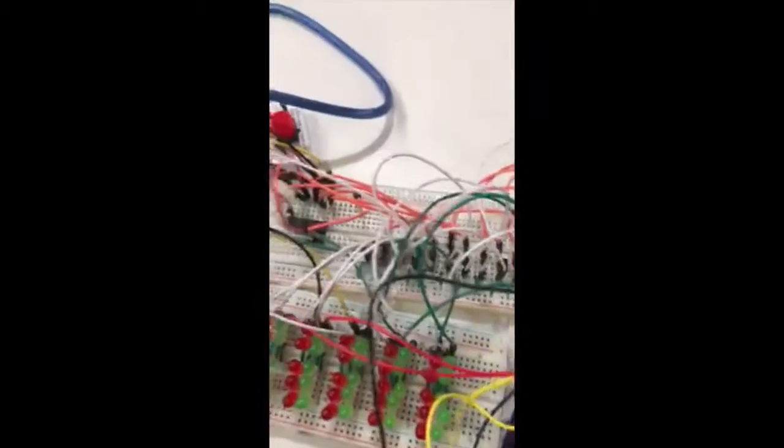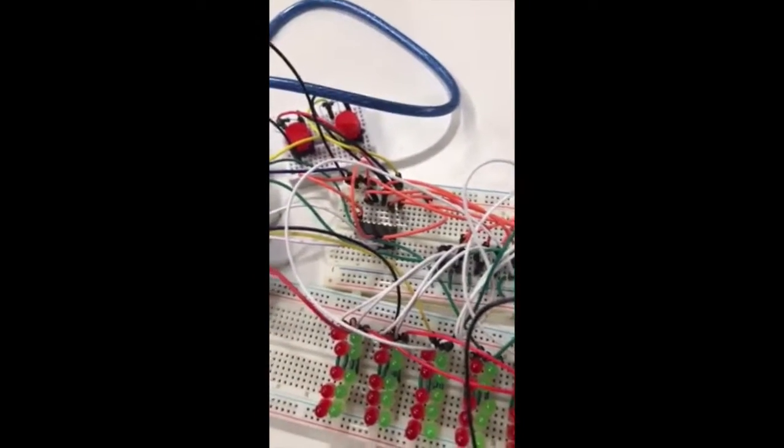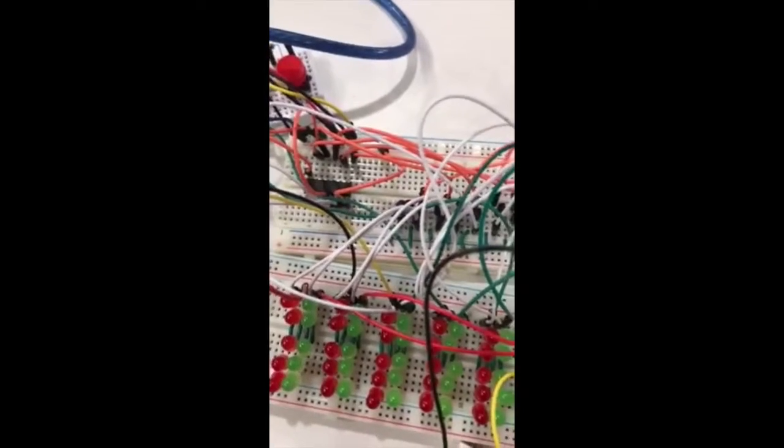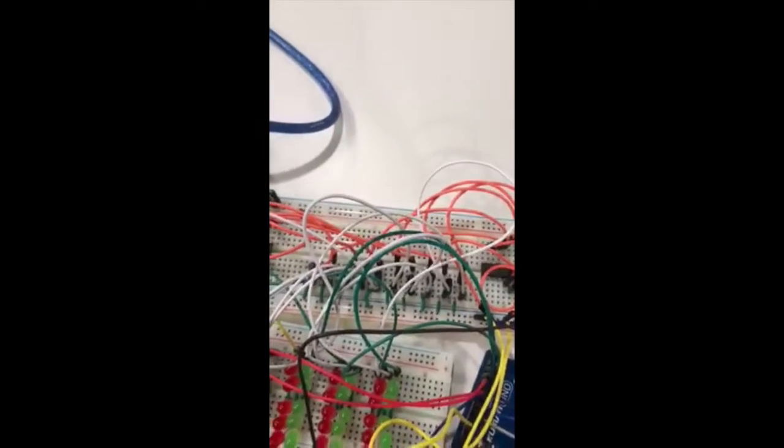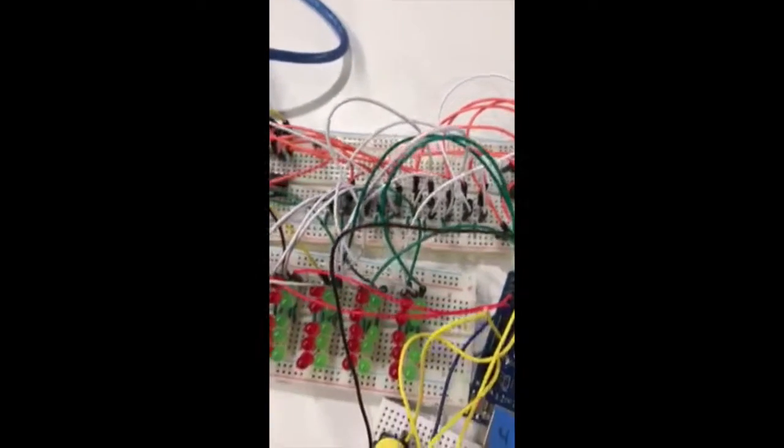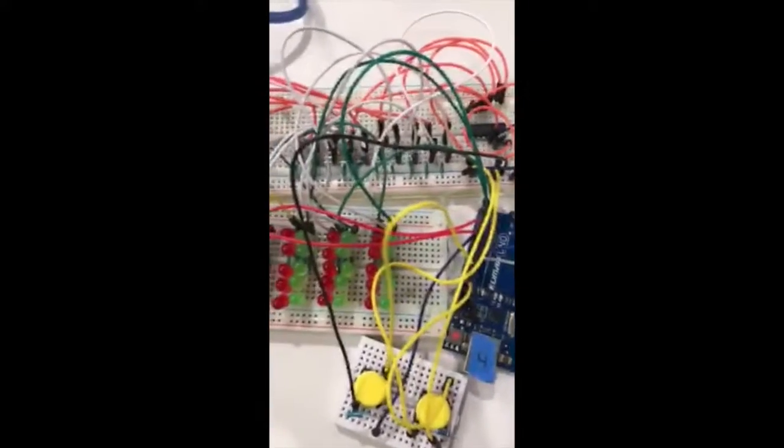Okay, so first over here we have 3 to 8 decoders, and this will help set up the LED grid as you see right here. And it's hard to see, but we have 10 transistors, which helps create the columns.